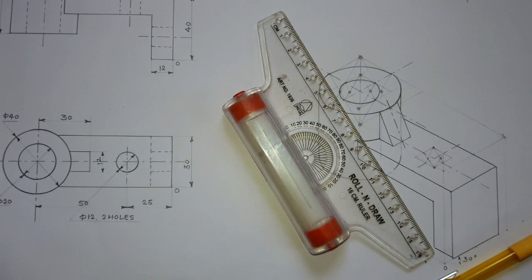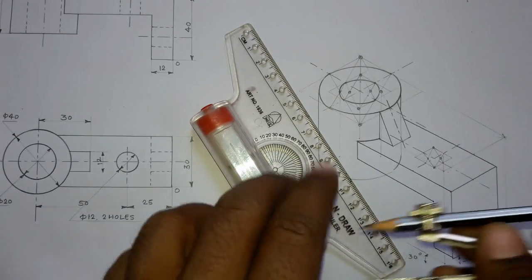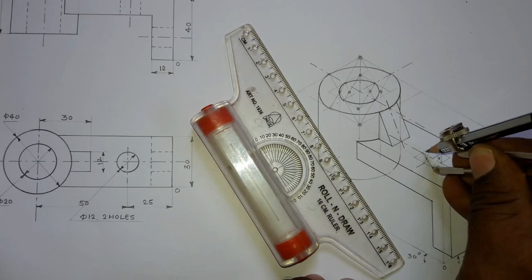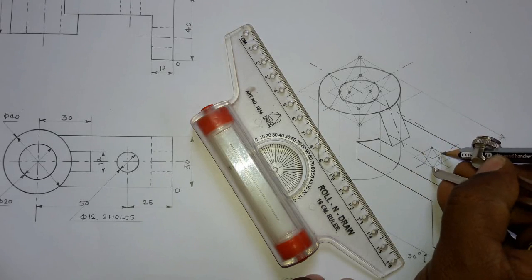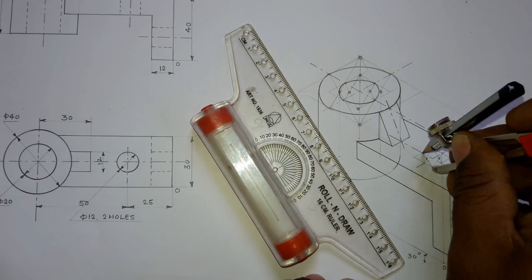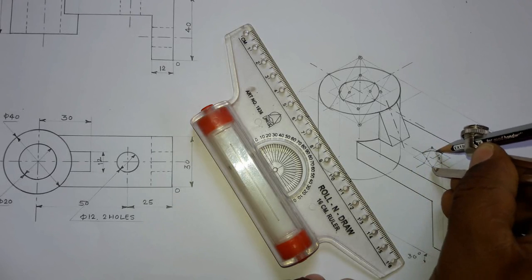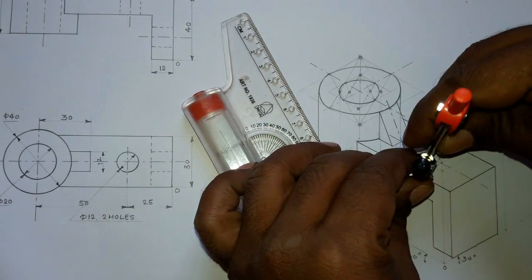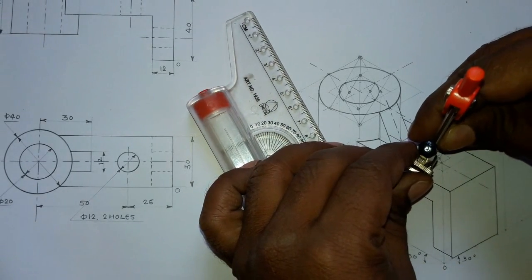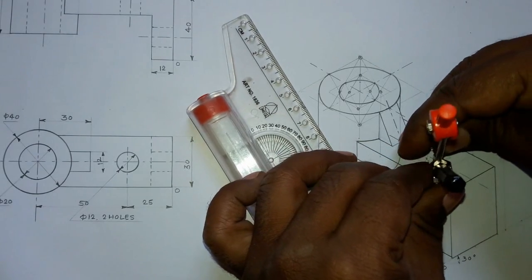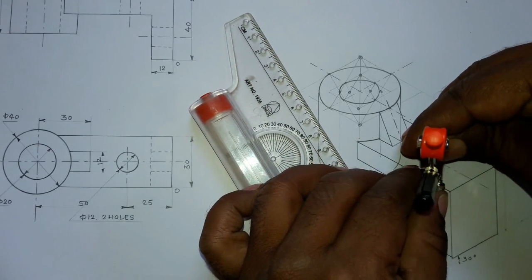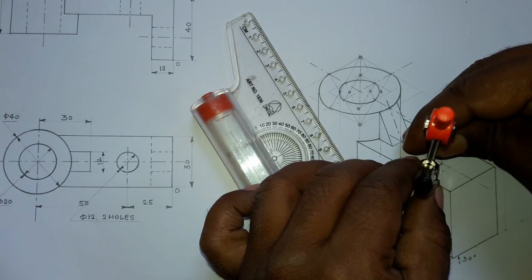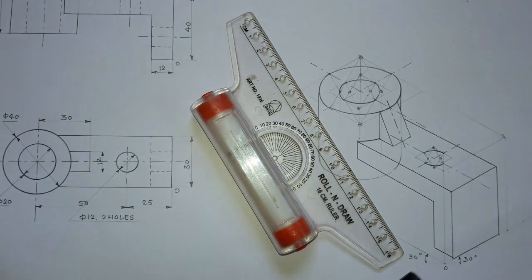By using these centers we'll draw the rhombus ellipse. Use this as a center, this much as a radius, and draw this curve first. Use this center, this much as a radius. Like this.